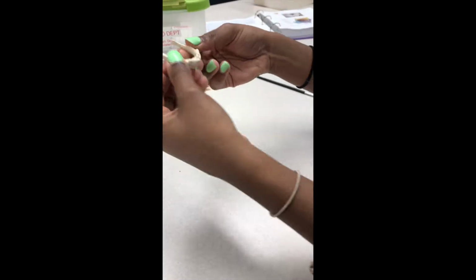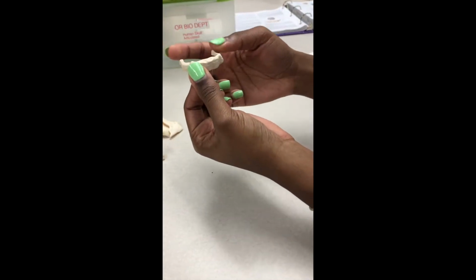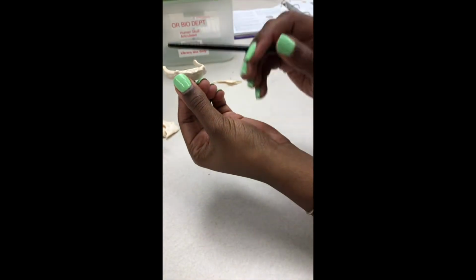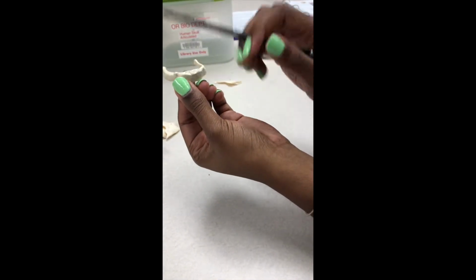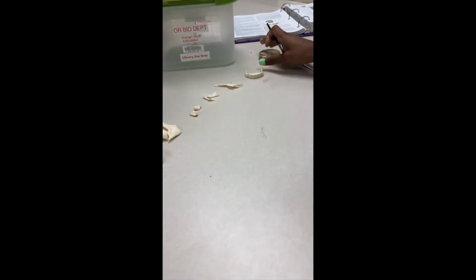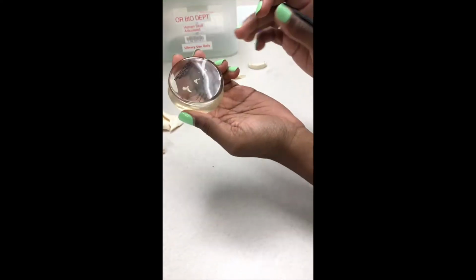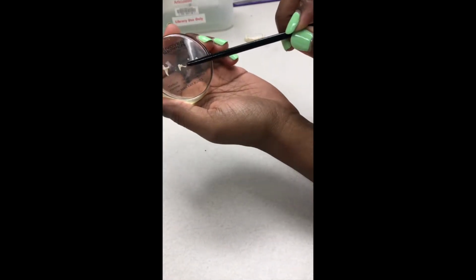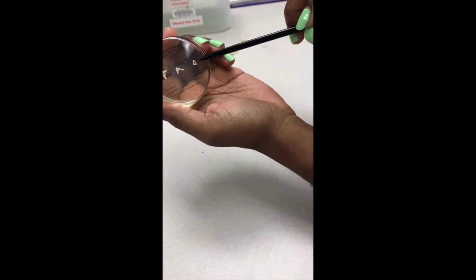This is the hyoid bone, the greater horns, and the lesser horns. In the middle ear ossicles, the malleus, the incus, and the stapes.